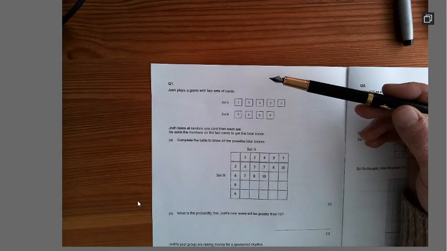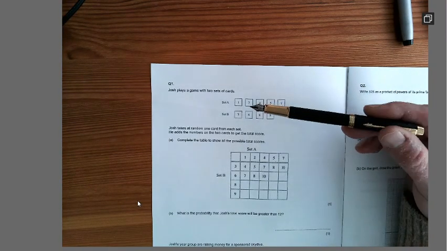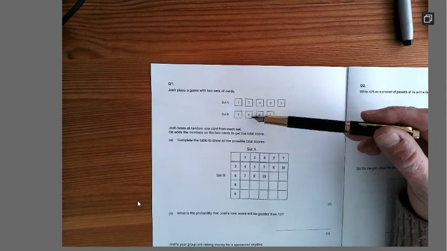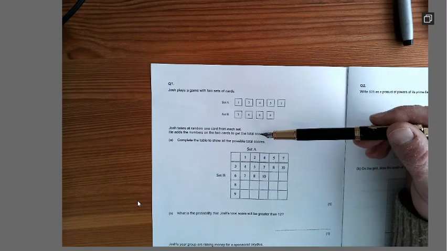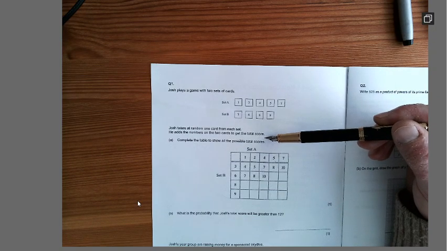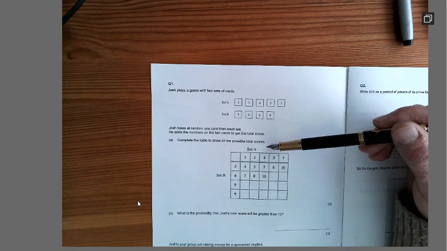So question 1. Josh plays a game with two sets of cards. Set A, 1, 2, 4, 5, 7. Set B, 3, 6, 8, 9. Josh takes at random one card from each set. He adds the numbers on the two cards to get the total score. Complete the table to show all the possible total scores.